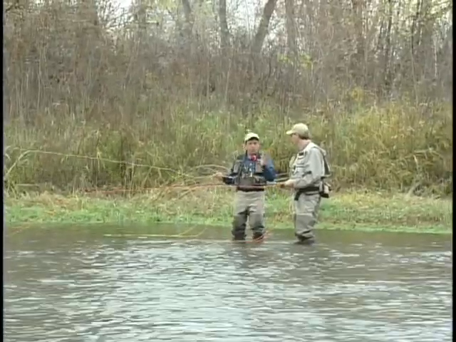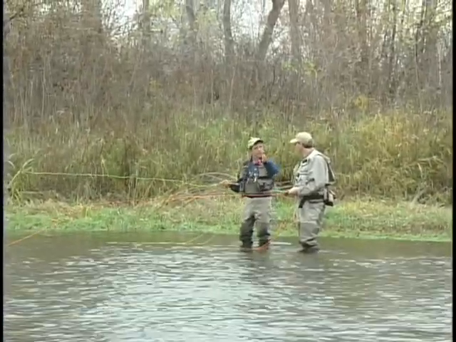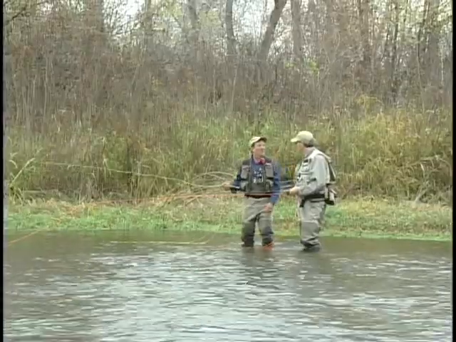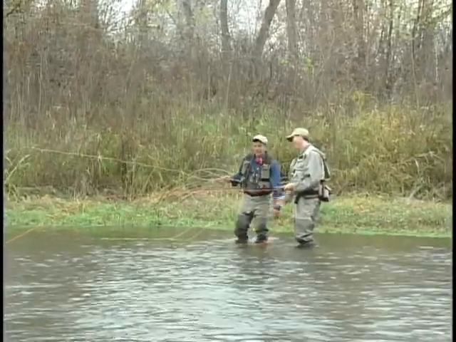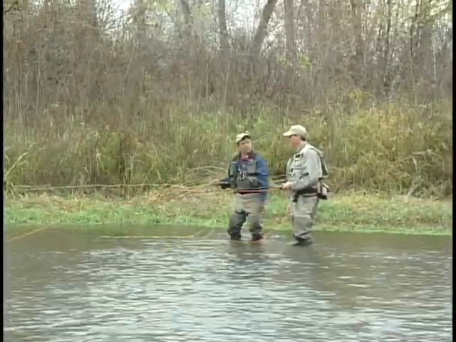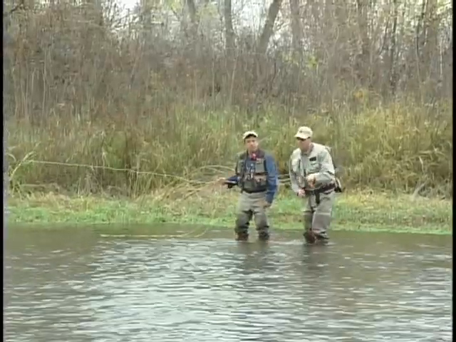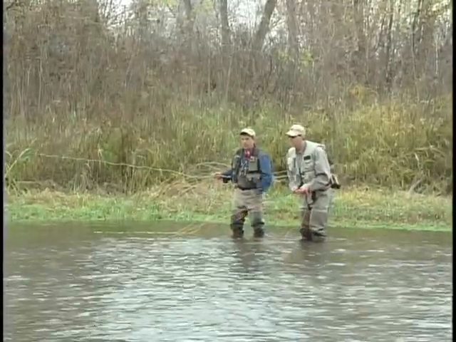And first of all, the one that's slightly downstream, which is the upper lower quadrant, the way I like to put it, breaking it into quadrants. The upper part, right out here. So show us that cast, Pete. You can just lay it in there. But you're going to get drag right here.